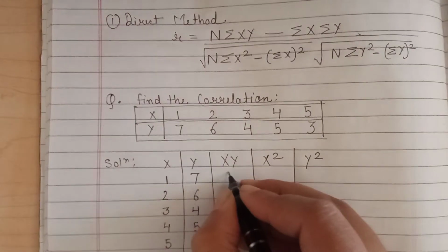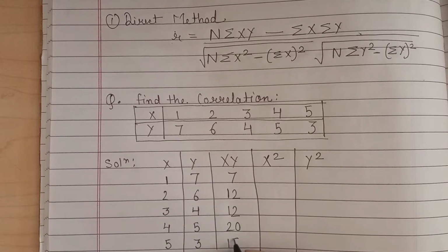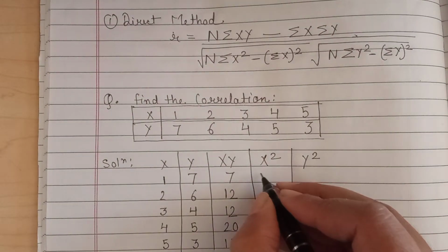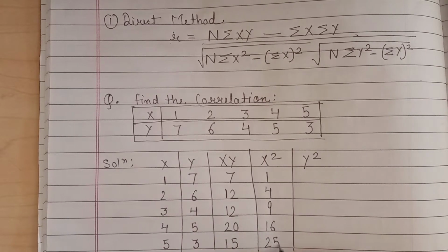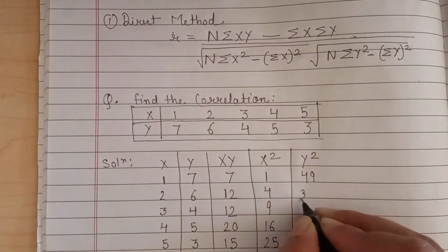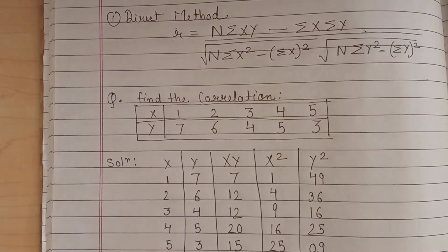Now x into y is 7, then we will write 12, 12, 20, 15. And x square, if you find it, is 1 4 9 16 25. Y square is 49 36 16 25 and 9. So these are the values.